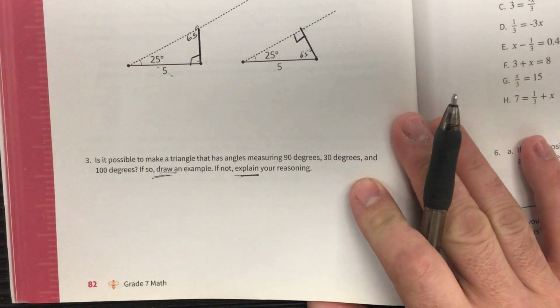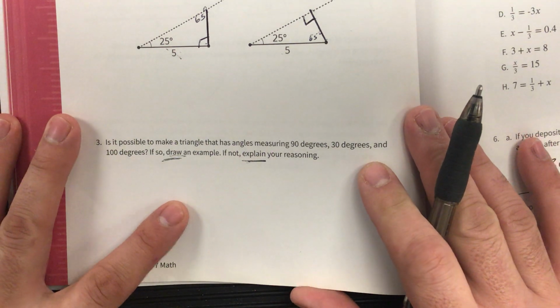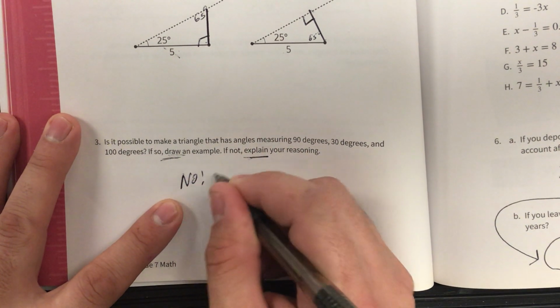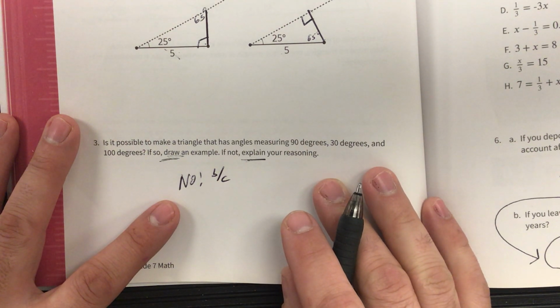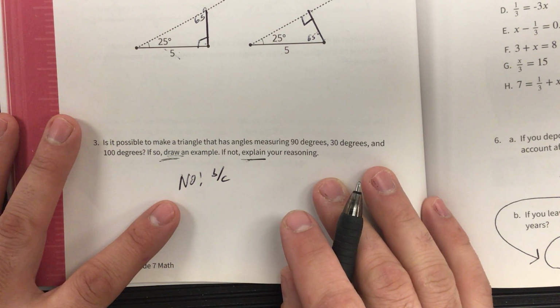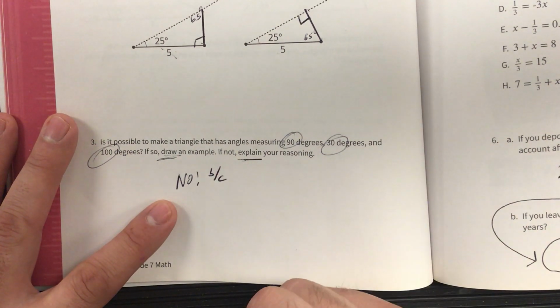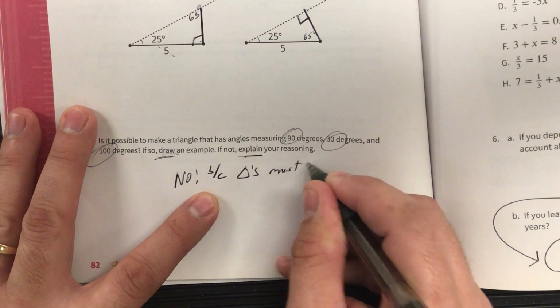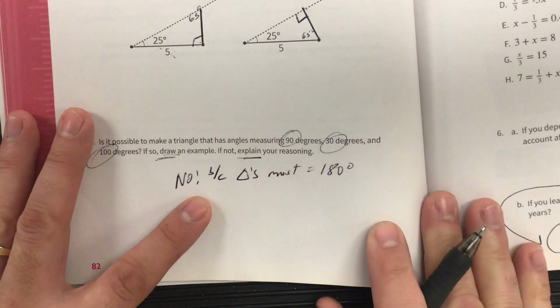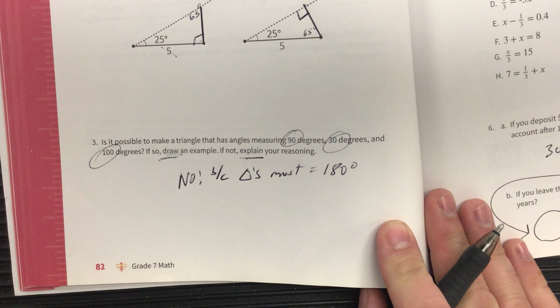Question number 3. Jackson, what do you think on that one? I think you can't because it's too long. All right, let's hear it. It can't. It's no, because a triangle is 180 and if you add all 3 then it's 212. So it's bigger. A triangle must equal 180. Those 3 add up to more than 180. Pretty simple.